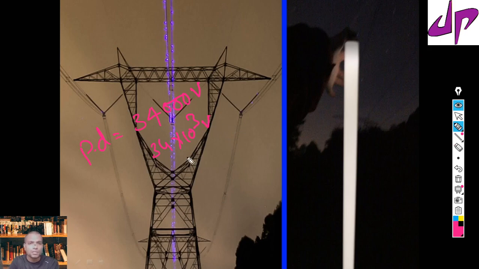Now this potential difference causes a discharge; it will affect the surrounding environment, and that surrounding environment will have charges.